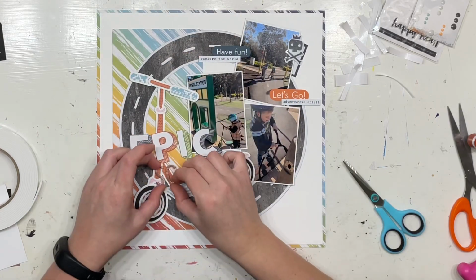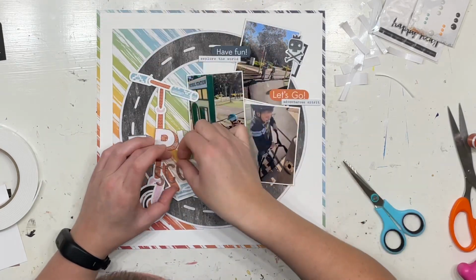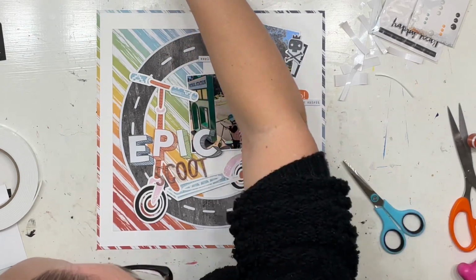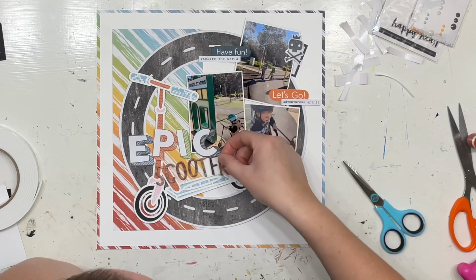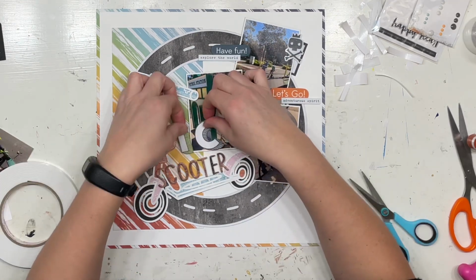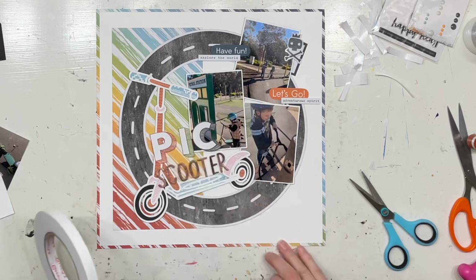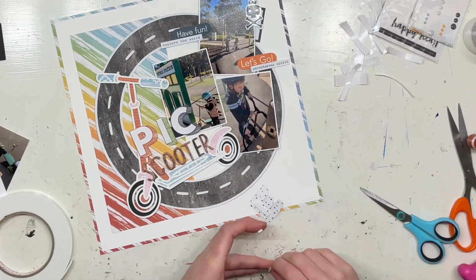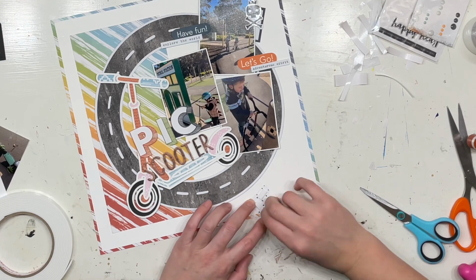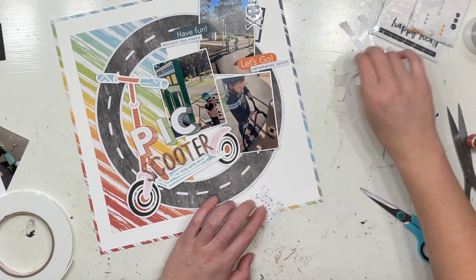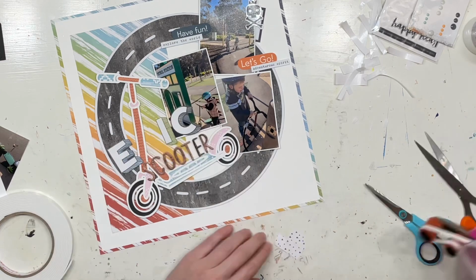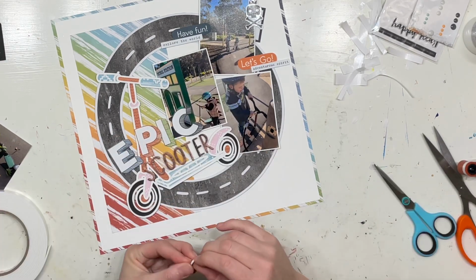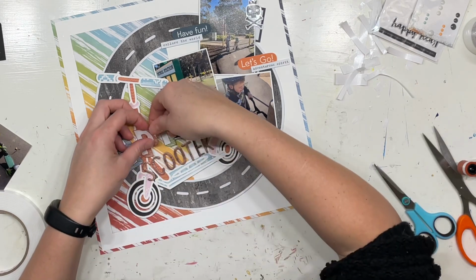So I fussy cut the word epic out of the cut apart sheet that came with this collection. And then I'm going to finish off my title with this first word, which is scooter. So far it says epic scooter. I popped the word scooter sort of mostly sitting on the actual scooter itself. So a few of the letters, the O, the T, and the E, needed a little bit more support with some foam. So I popped those up on some really teeny slivers of foam. And then I'm popping up the word epic with some foam as well.